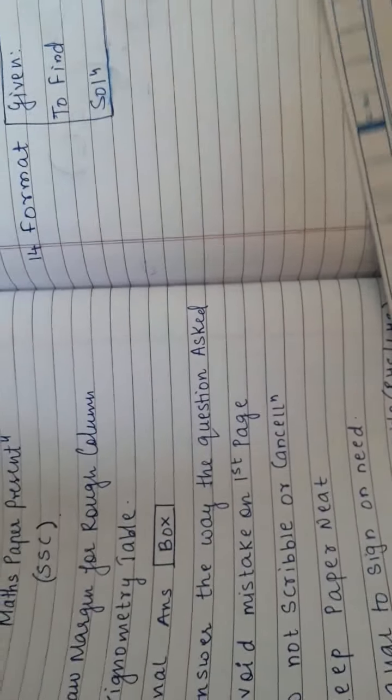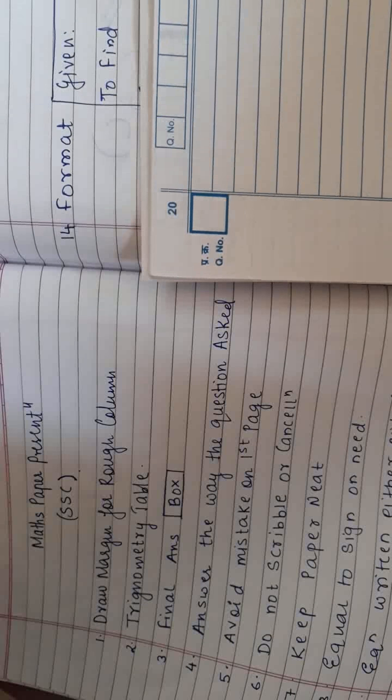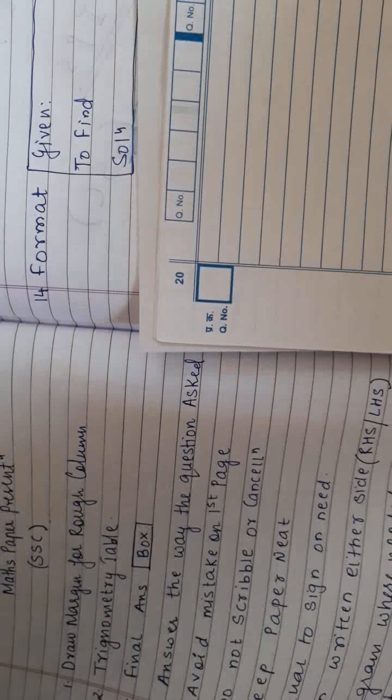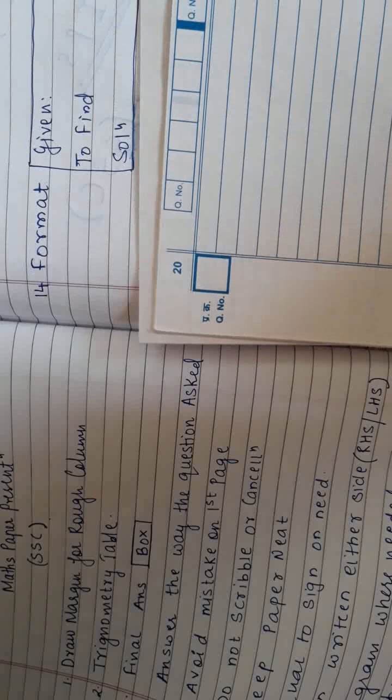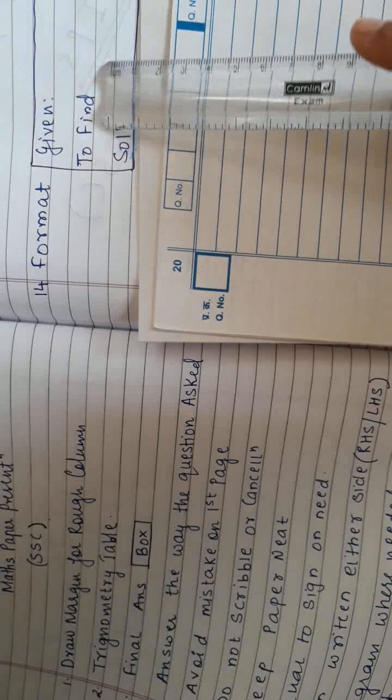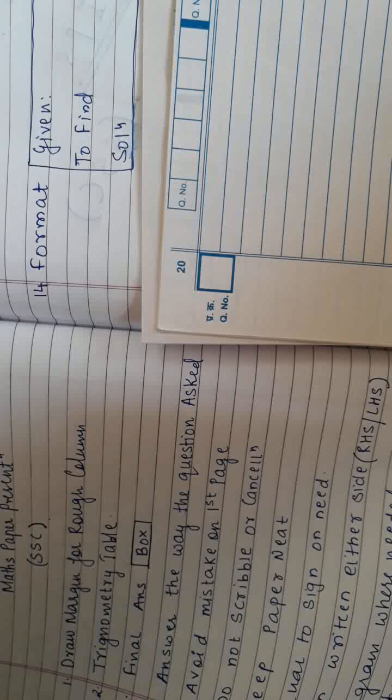The last and final important concept is how to format each answer. You have to write your answer in the form of given, that is the sequence, what to find out, and solutions. All these tips will help you get the maximum possible marks.